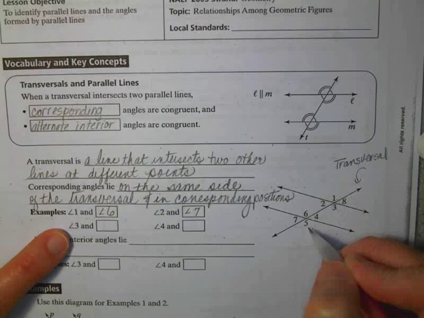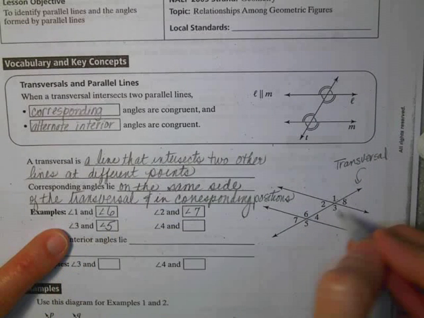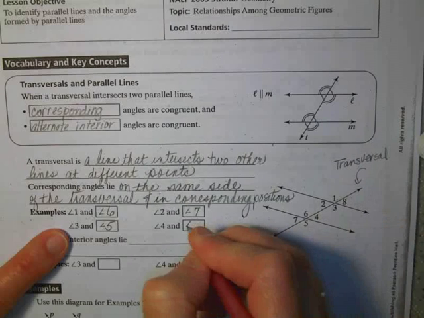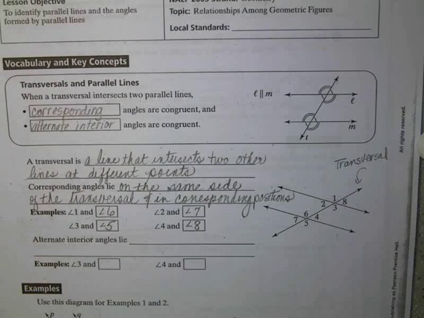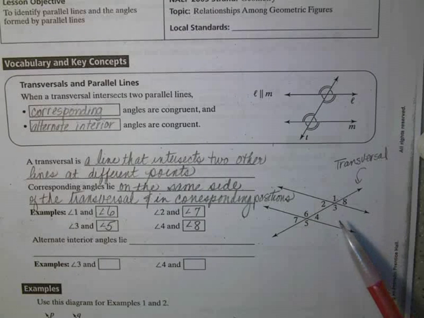Angle 3 corresponds to angle 5. And angle 4 corresponds to angle 8. Basically they're on the same side of the transversal and in the same position within their little cluster. So 1 and 6, 2 and 7, 3 and 5, 4 and 8.